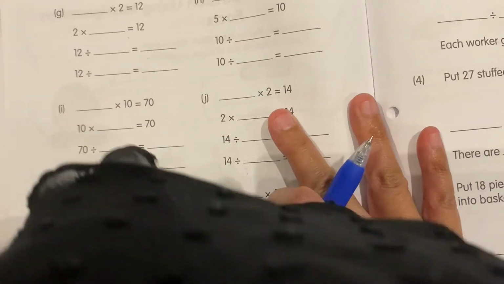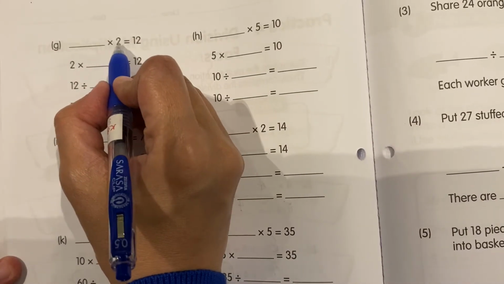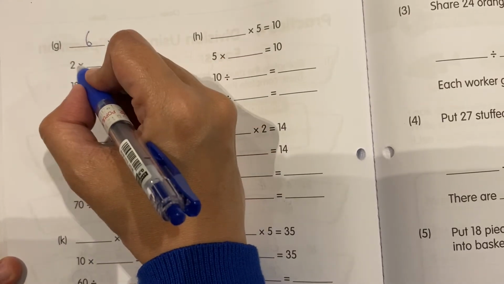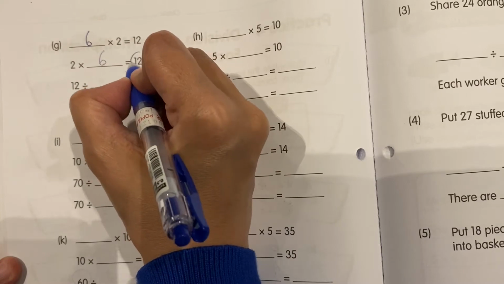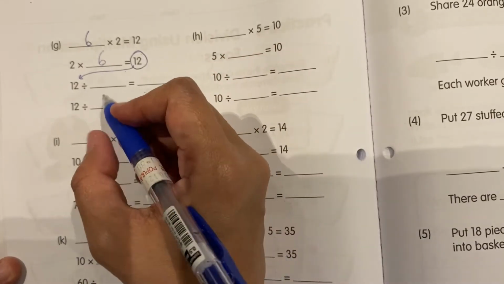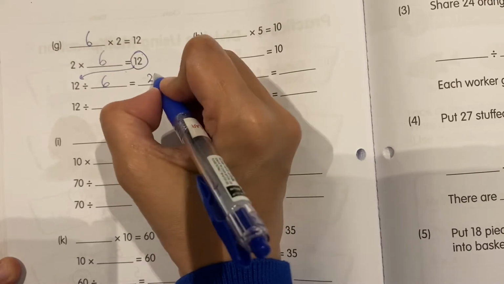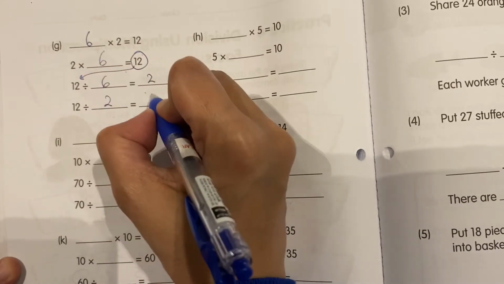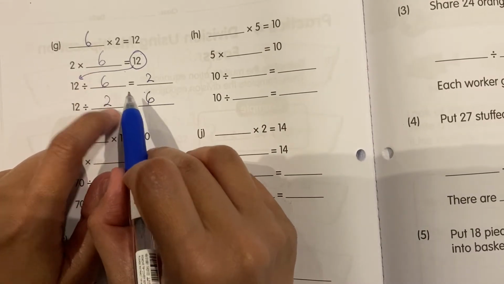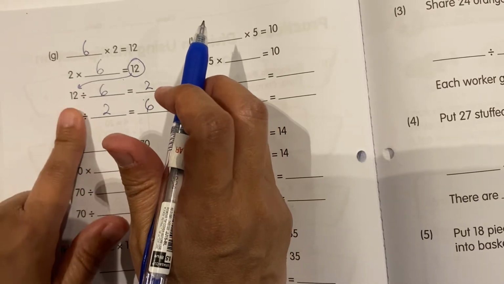Okay, part G. What times 2 gives you 12? Yes, it's 6 times 2 gives you 12. 2 times 6 is also 12. Total is 12. So 12 divided by, up to you. If you want to take 6 first, it's 12 divided by 6 equals 2. 12 divided by 2 equals 6. Can you see that these two change place, but the total remains the same? Okay, the total must always be first for division.